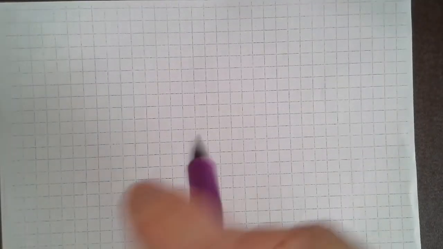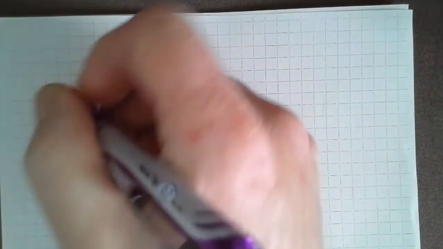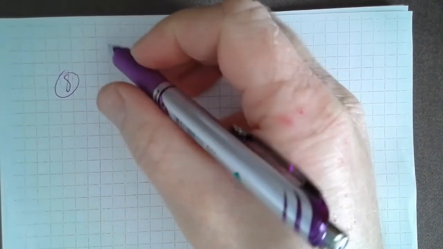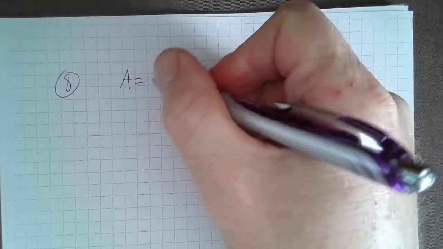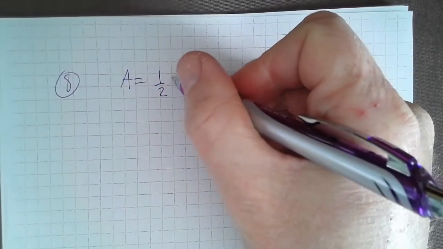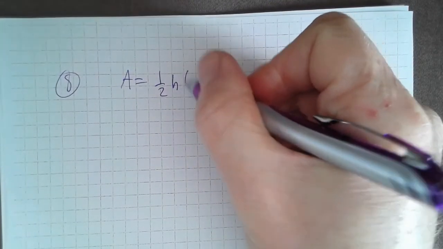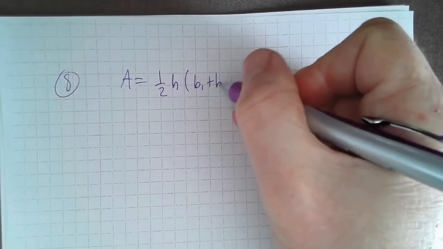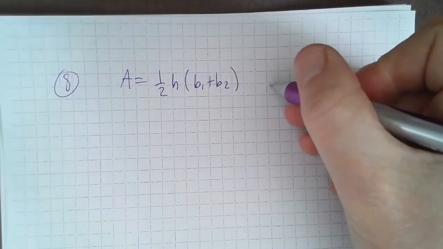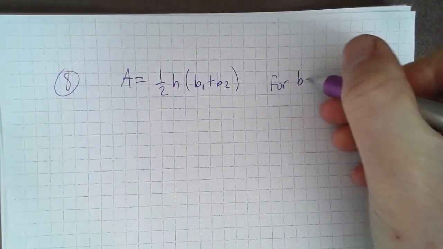All right, here's a formula from geometry. Number 8. It is the area of a trapezoid is 1/2 the height times base 1 plus base 2. We want to solve for base 2.